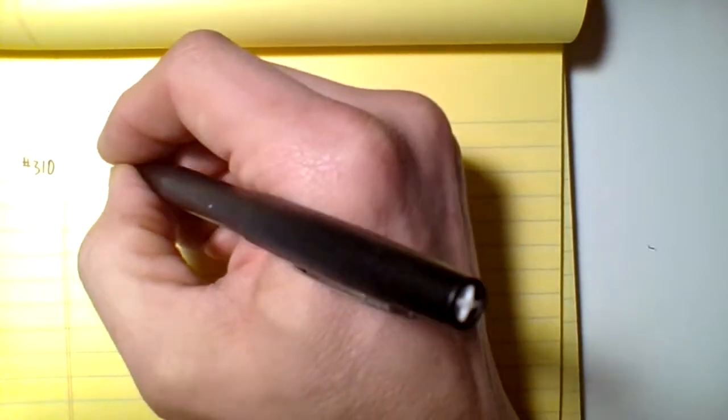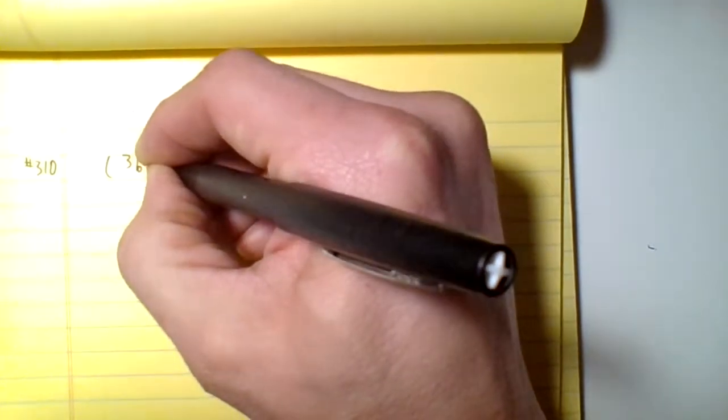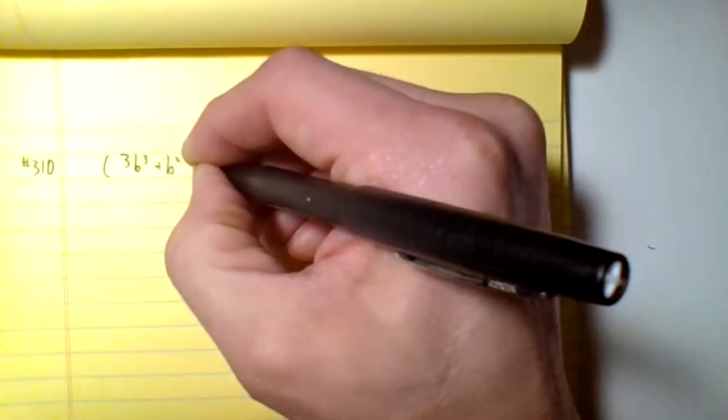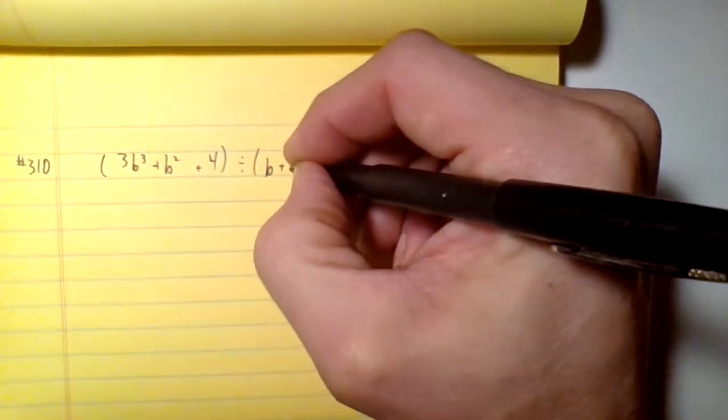So get a fresh page here. And I'm looking at, the textbook has this synthetic division in there. We're not going that far with it. I want to do number 310 from the textbook. It starts off as 3b to the third plus b squared plus 4 divided by b plus 1.